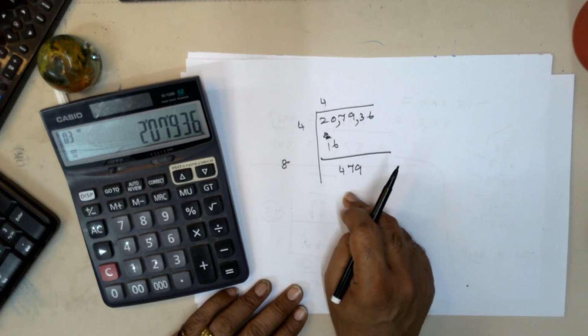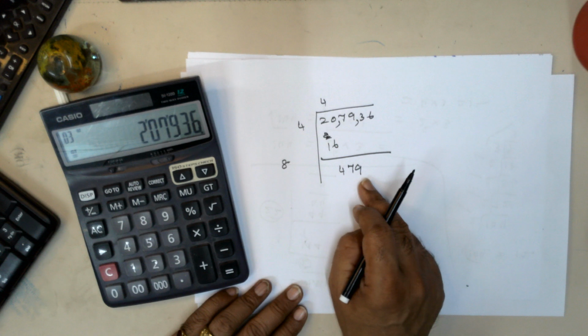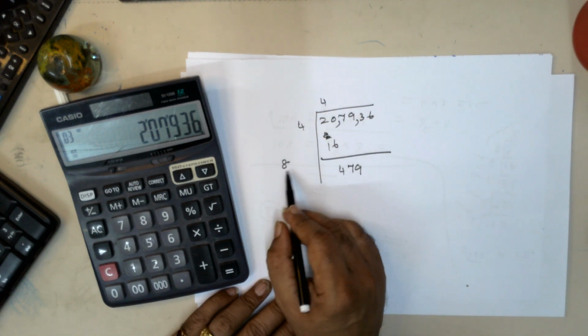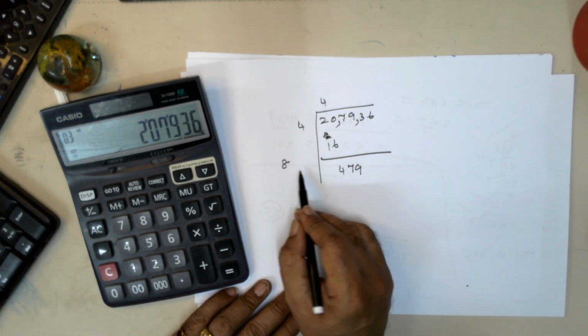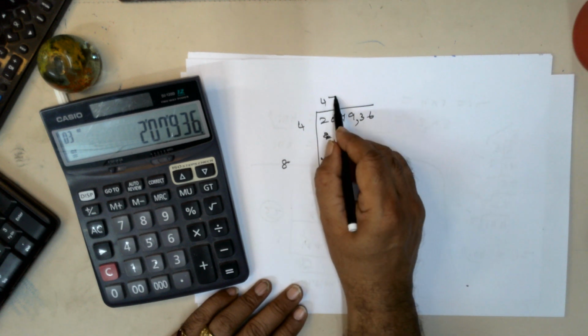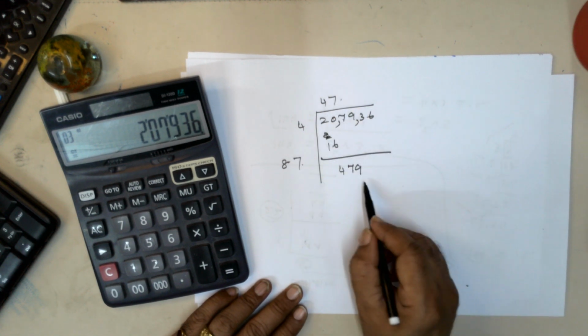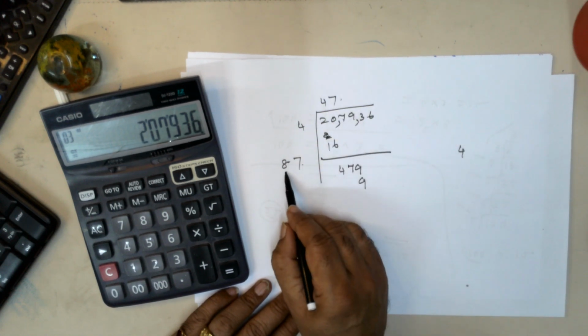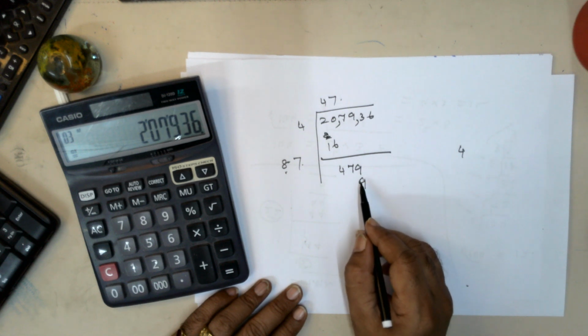Which number can be taken? 7 7s are 49, but it exceeds, so I cannot take 7.